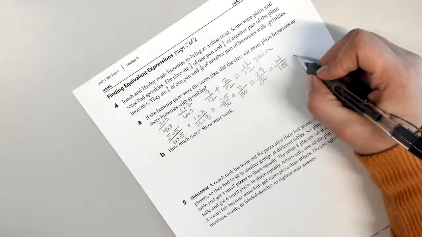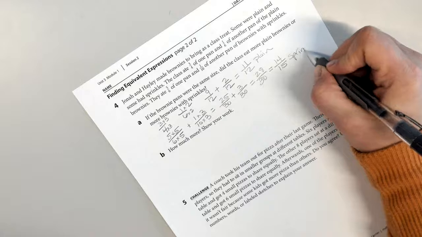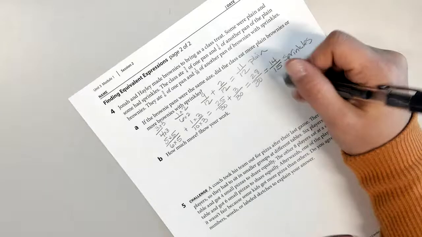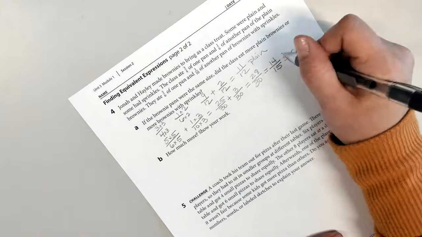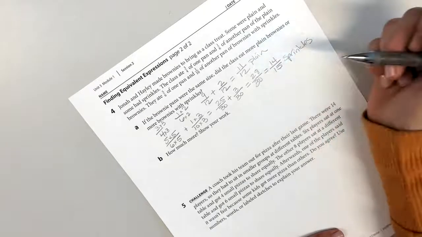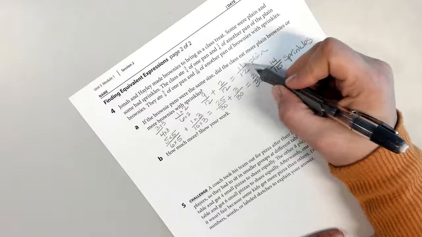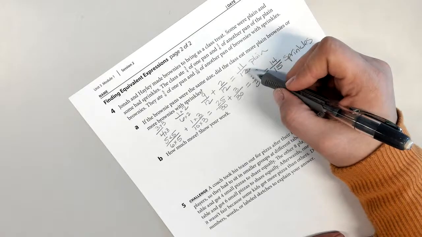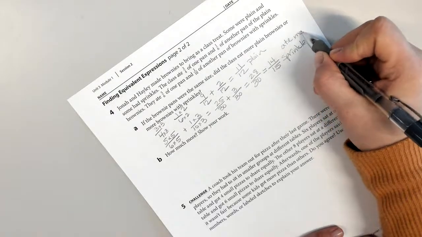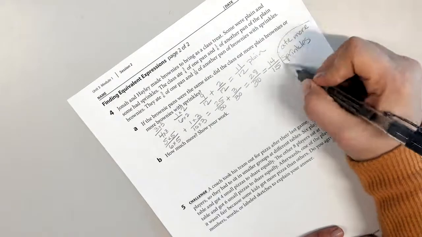14/15 of the sprinkles. Now, I could do a bunch of math here, but I know that if something is cut into 15 pieces, the one that's left is going to be a lot smaller than the one that's left when I have something cut into 12 pieces. So they ate more of the ones with sprinkles.